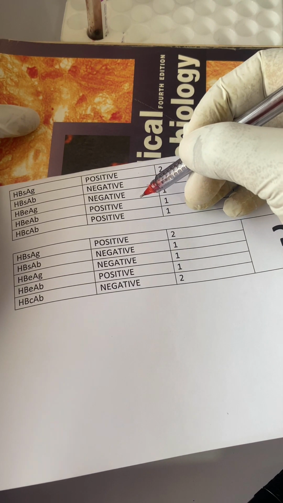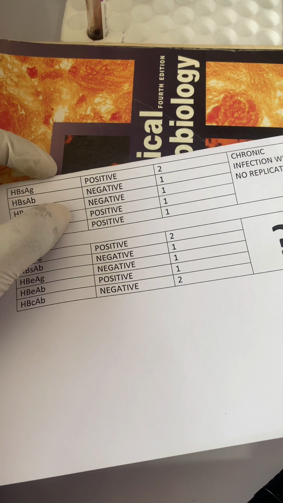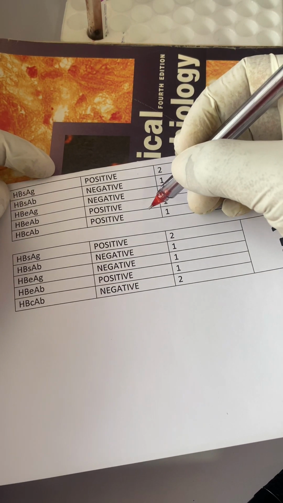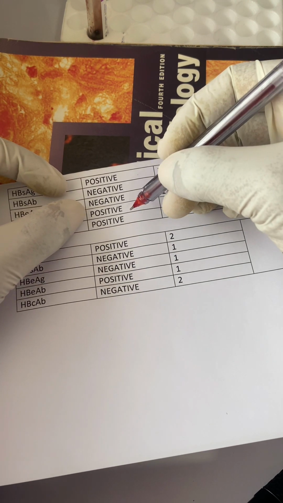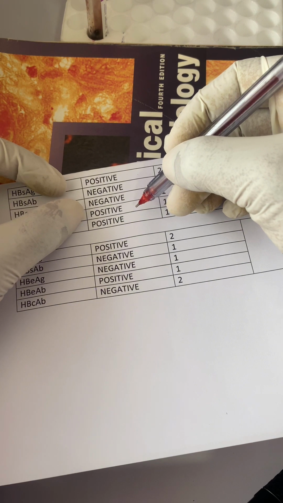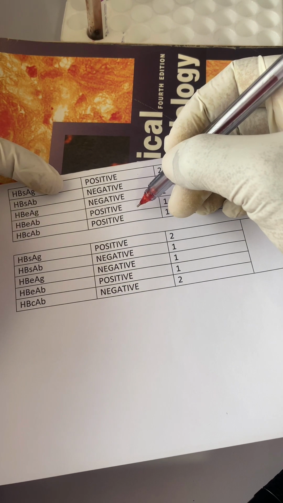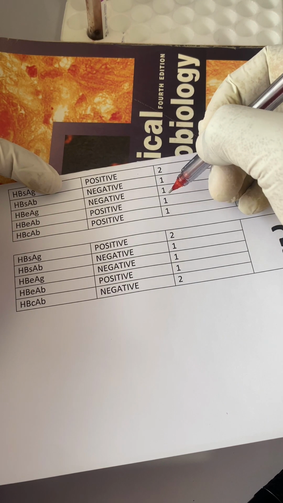Then the envelope antigen will be negative because there is no replication now. Then the envelope antibody will be positive because the immune system has successfully worked against the replication, so you realize that the envelope antibody will now be positive, indicating that it has stopped the replication.